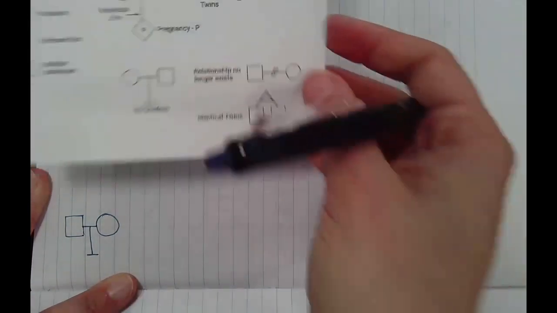So I'm going to start my family tree with me, and I am a girl, which means that I have a circle, and that circle is going to represent me. Now I am married to my husband, who is a man, and so he gets a square to represent him. We do not have children, and so I'm going to indicate that with this symbol right here.